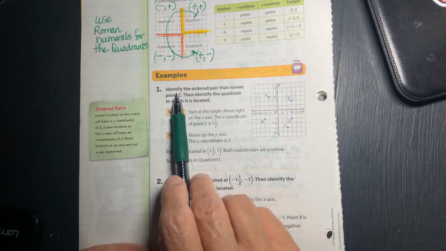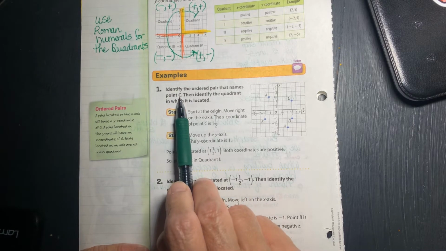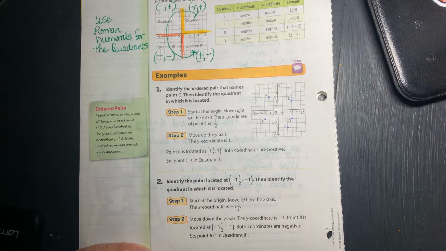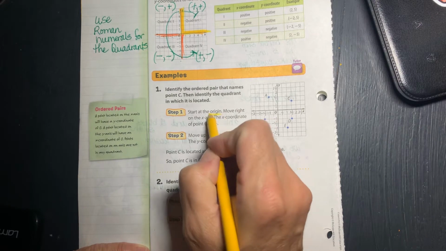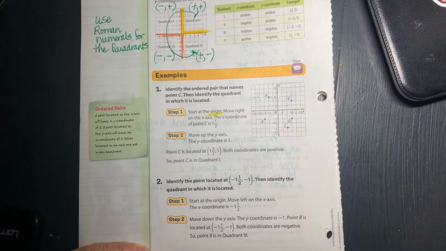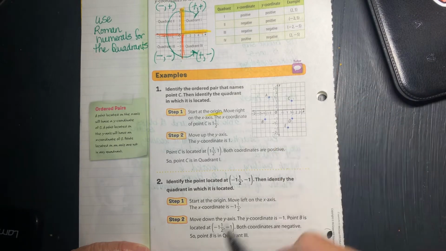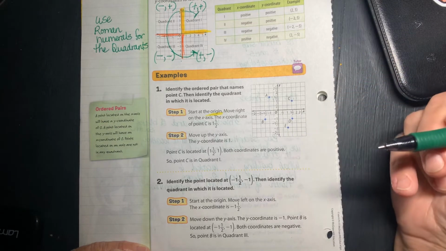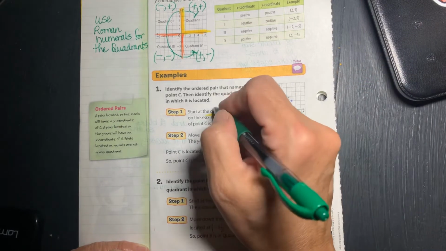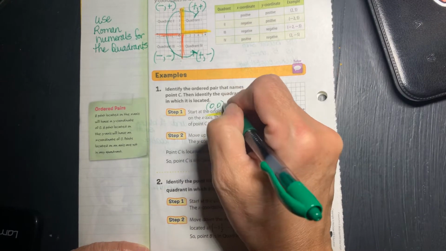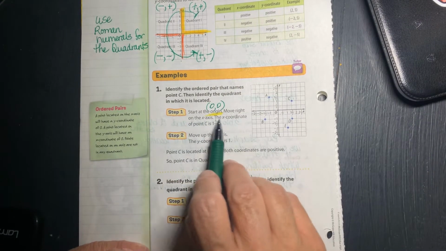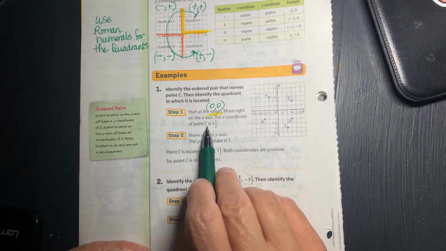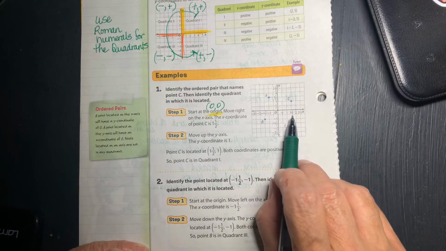Example 1, identify the ordered pair that names point C. So here's point C, and look, you have to start at the origin. Now you might be thinking, what the heck is the origin? The origin's where the x-axis, the one going across, and the y-axis, the one going vertically, intersect. That's your starting point, 0, 0. So you're going to move right on the x-axis. The x-coordinate of point C is 1.5.